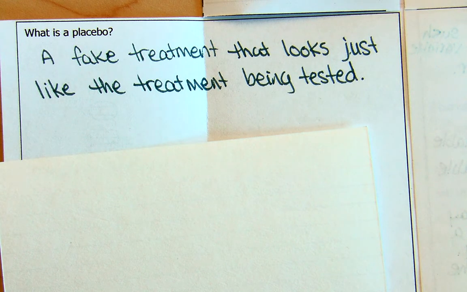Let's say we're testing a new anxiety medication where they wear a patch on their arm that delivers the medication through their skin. They may have one group receives that patch that has the medication. Another group gets the sticker on their arm, but there's no medication in it. They're receiving a placebo treatment.